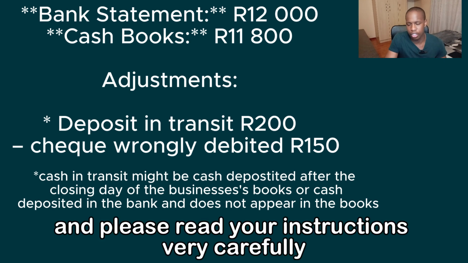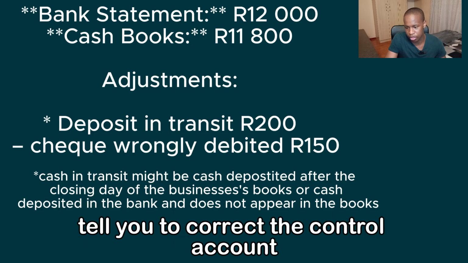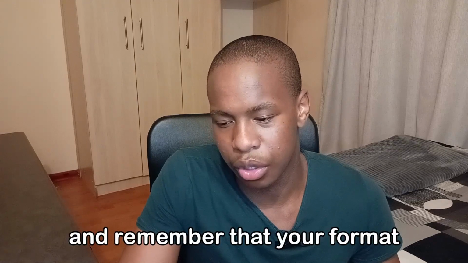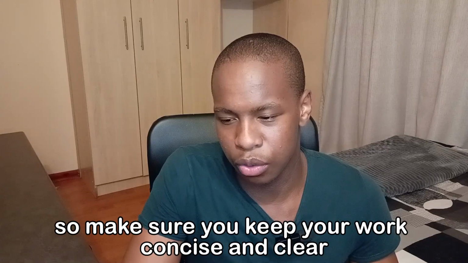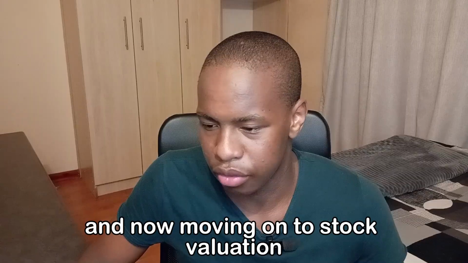And please read your instructions very carefully. If your creditors or your debtors reconciliation tell you to correct the control account, you don't have to draw the list. And remember that your format earns as many marks as your figures. So make sure you keep your work concise and clear. And now moving on to stock valuation.